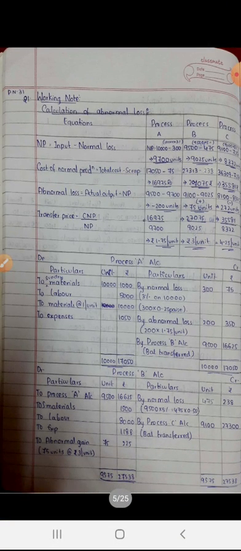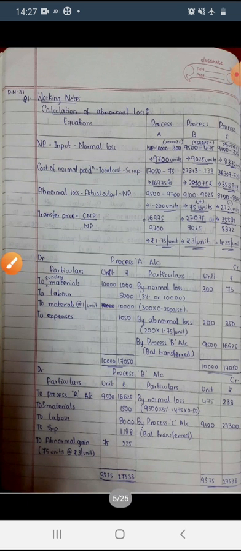Two types of material. This is the material given here, how much? 1,000, and one more material, 10,000. It's input introduced at rupees 1 per unit. How to show that? 10,000 into 1 means 10,000.